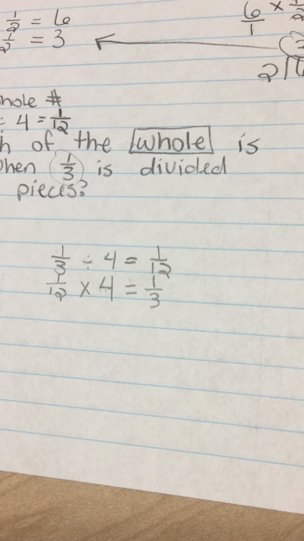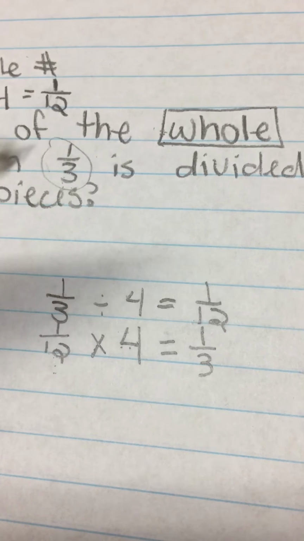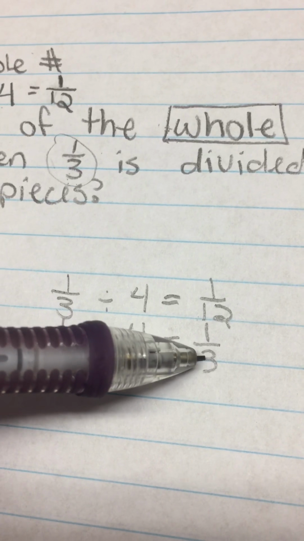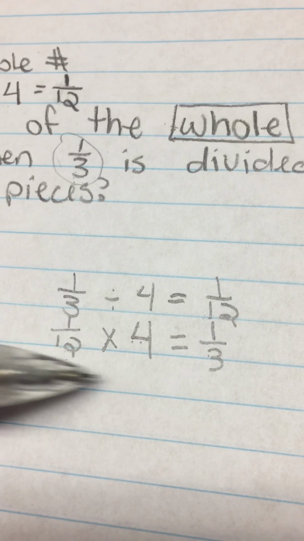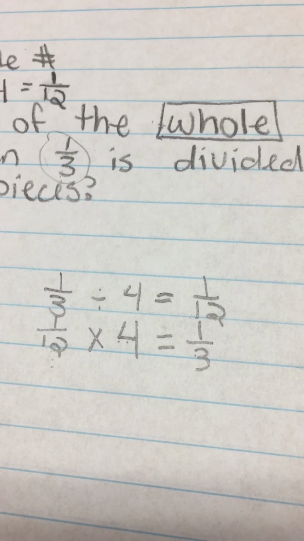Okay, I want you to pause the video real quick, do the same thing we did up here. Actually multiply this out and check your answer. See if you get 1/12. Or sorry, 1/3. See if you get 1/3 when you multiply this out. Okay, pause the video, go ahead and do that, and then when you're ready and you have your answer, hit play again.